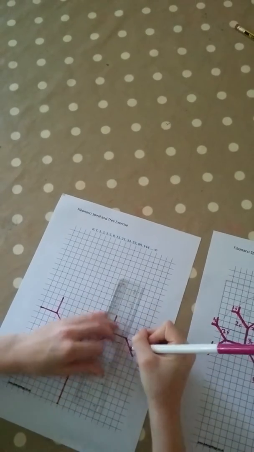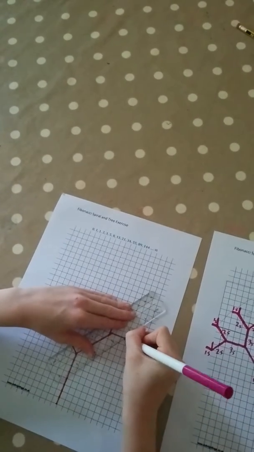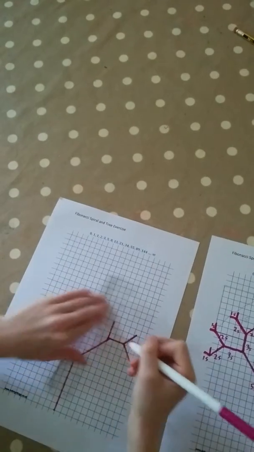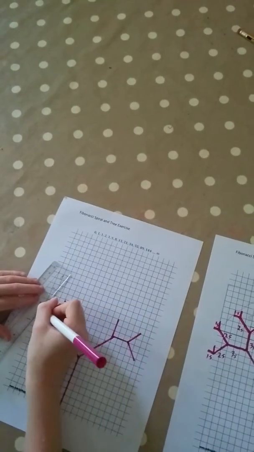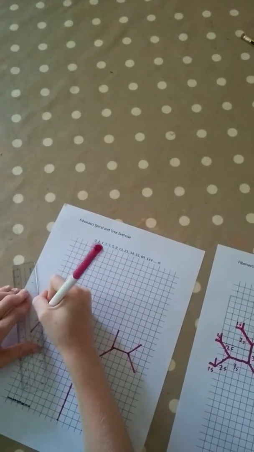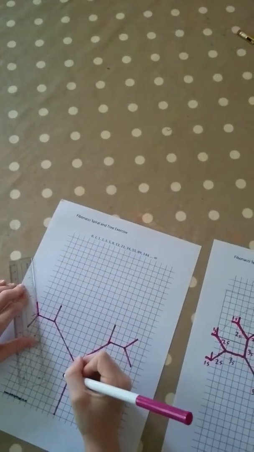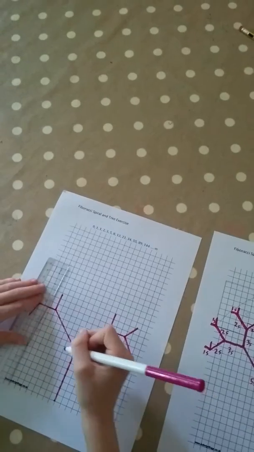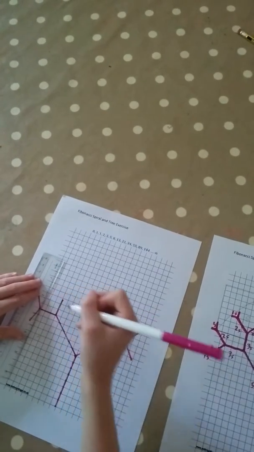You can see it's starting to look a bit more tree-like now. But also as well, if you think about it, it looks a bit like a blood vessel as well. Or like a river, or like the bronchi of your lungs, or anything really.